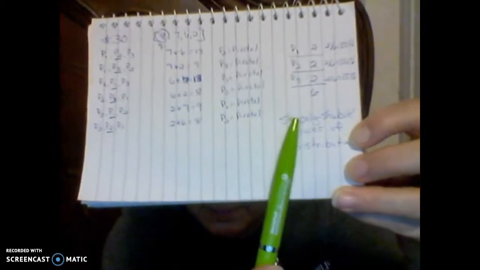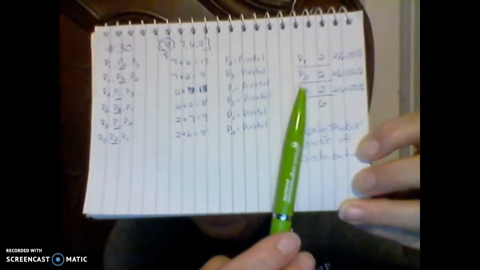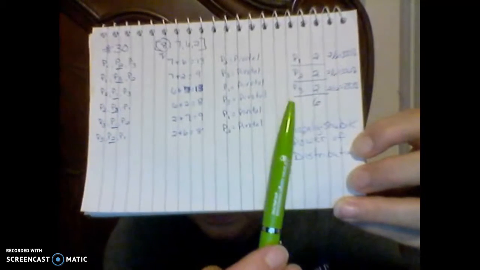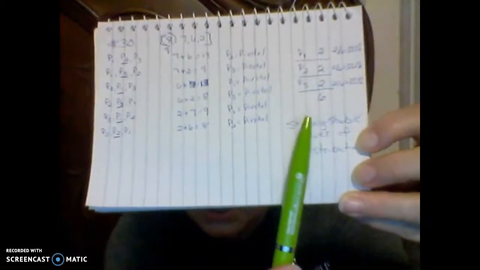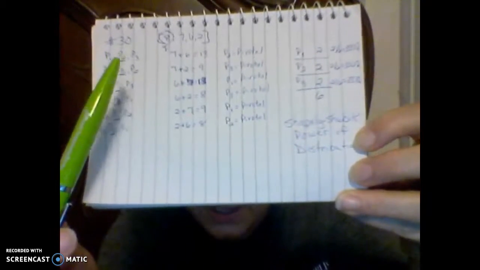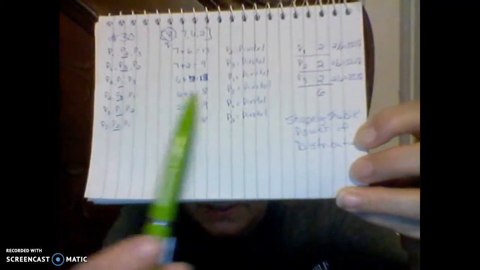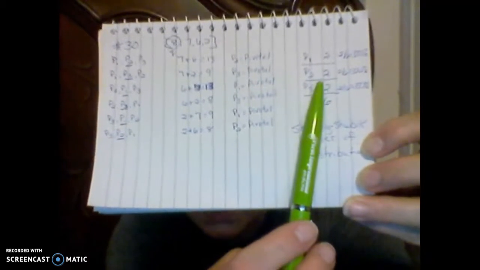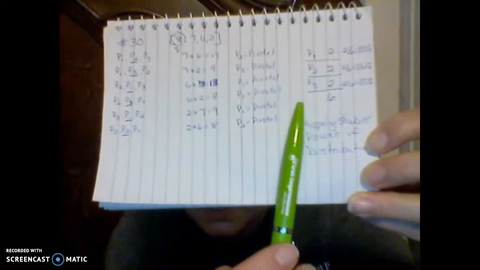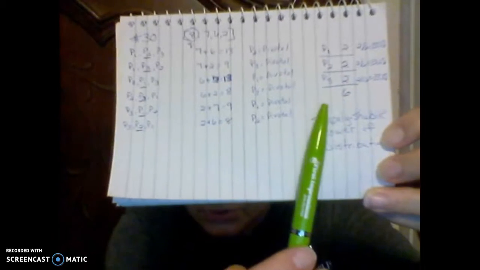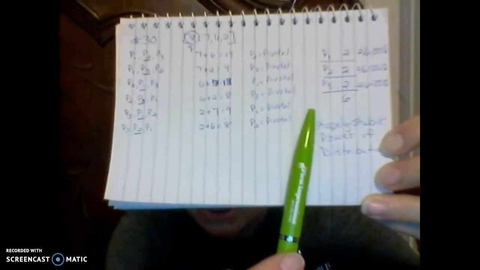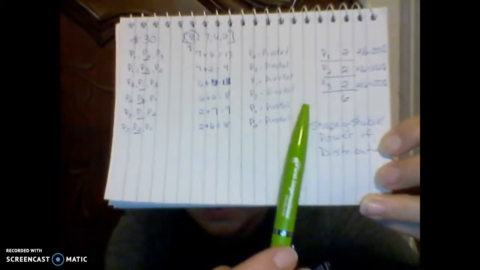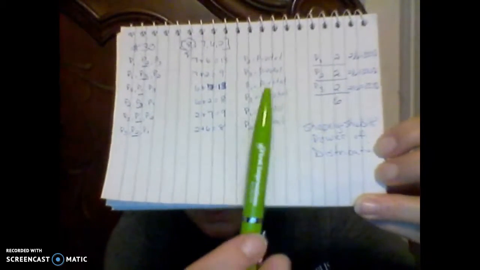Then you put your players in order, and you add up how many times they were pivotal. As you can see, you add up this column and see how many times each was pivotal. This added up to 6. So you take 6 to find your Shapley-Shubik power distribution.